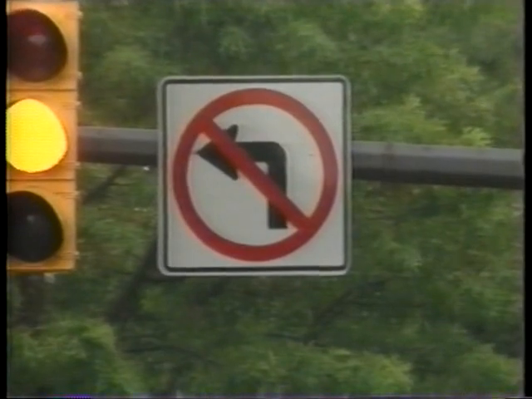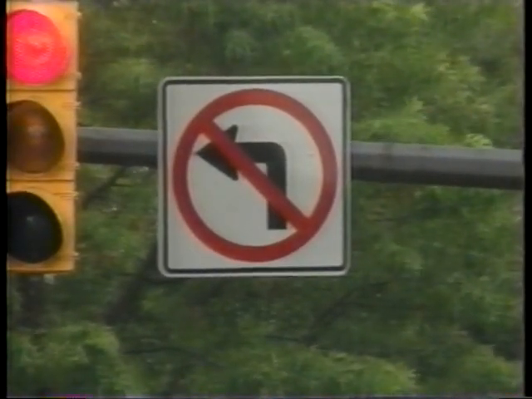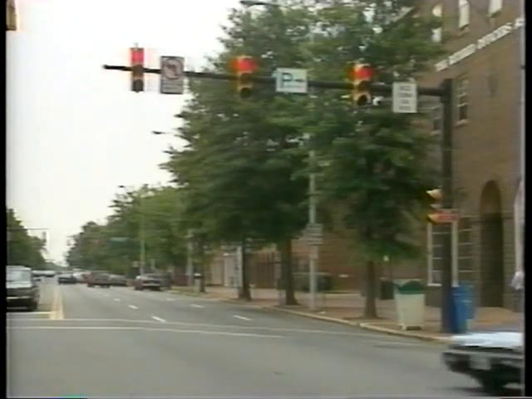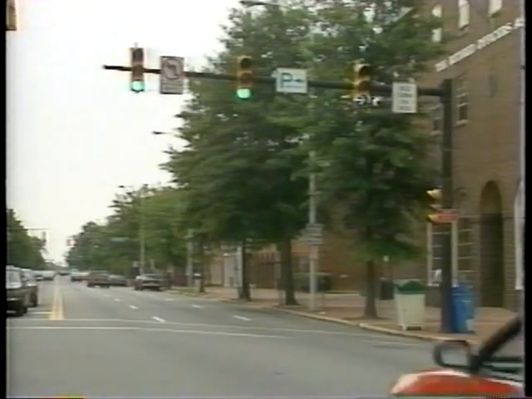In addition, certain major street intersections require turn prohibition signs. These signs should be placed where they can be seen most easily by drivers intending to turn.